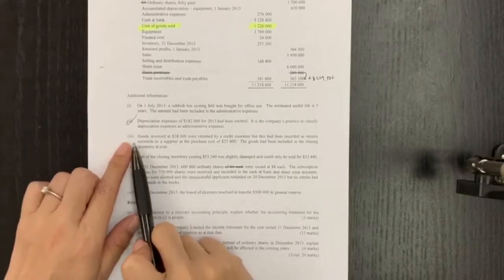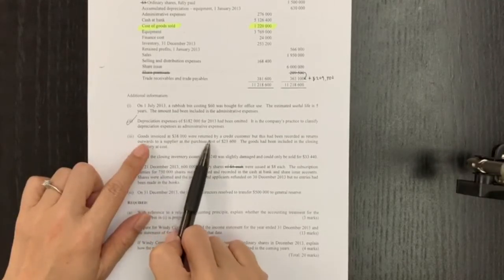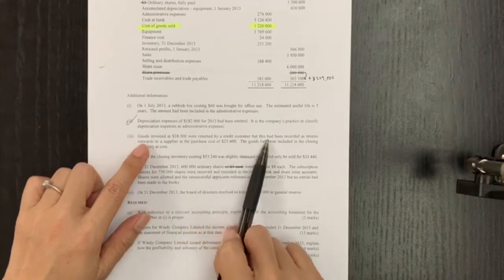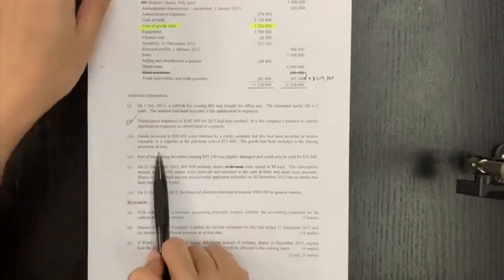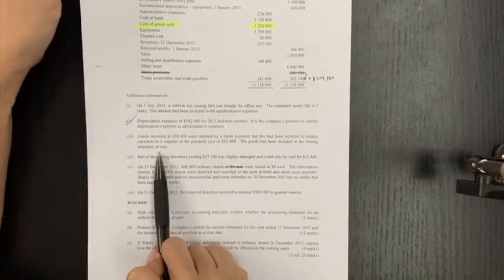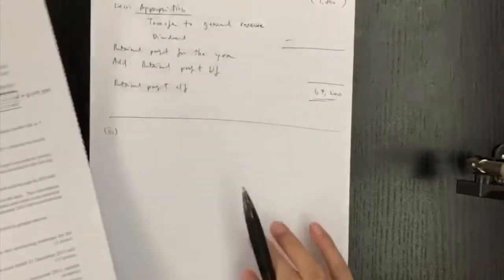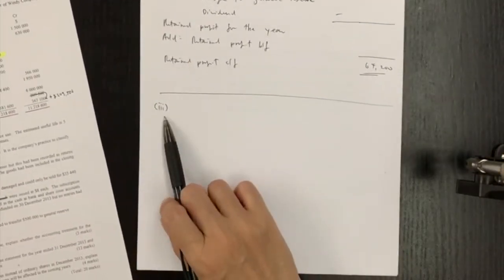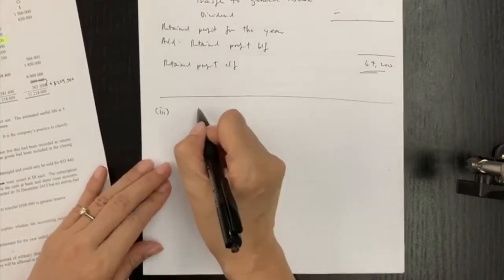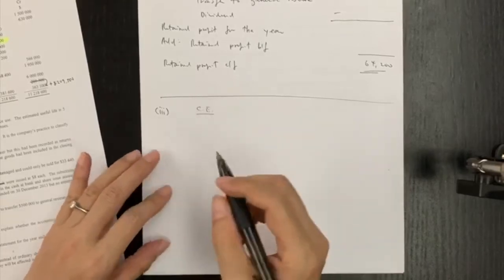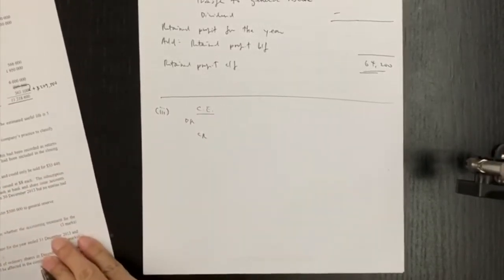Okay, so next we have point number 3. Goods invoiced at 38,000 were returned by a credit customer, but this had been recorded as returns outwards to a supplier. So obviously, this is about errors, and now we need to do correction of error. So let's do it step by step. So here is the rough work to analyze the situation step by step. So we always start with the correct entry, right? Okay, so the correct entry is about this.